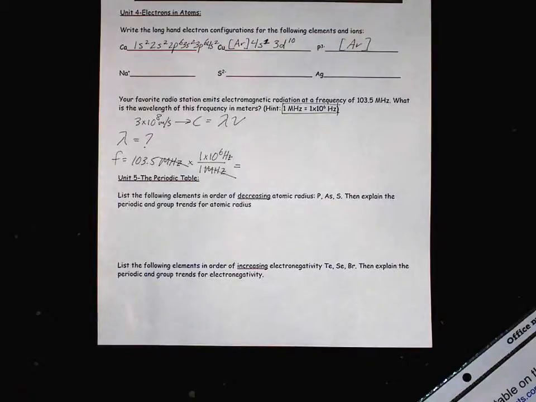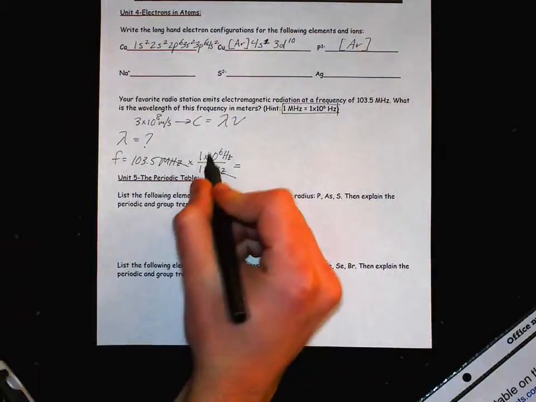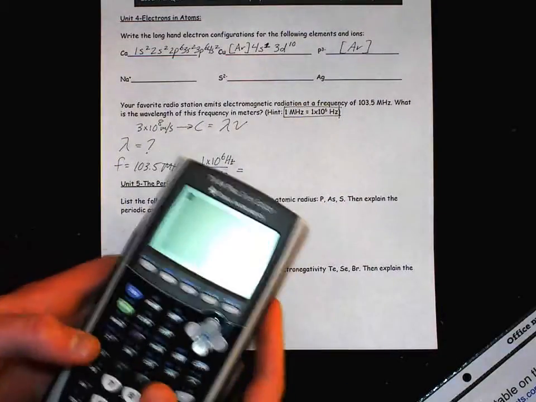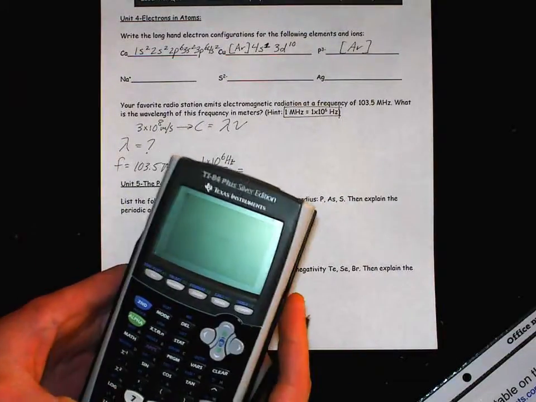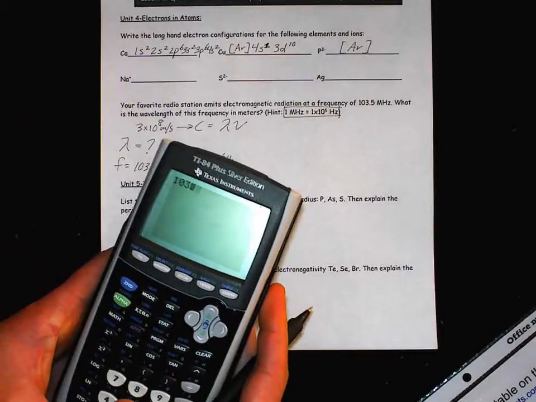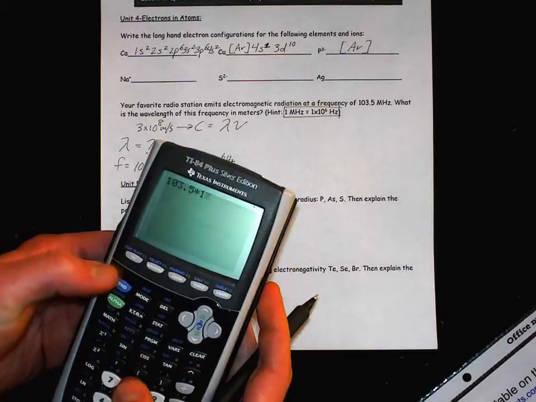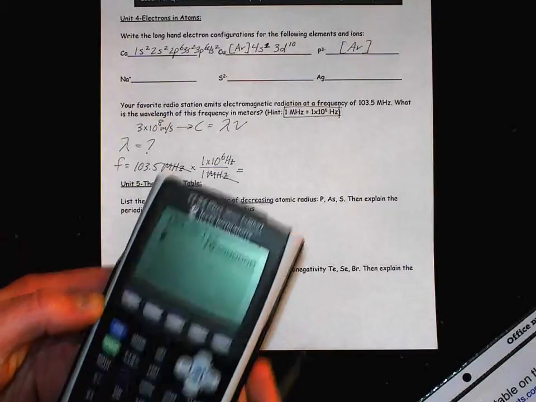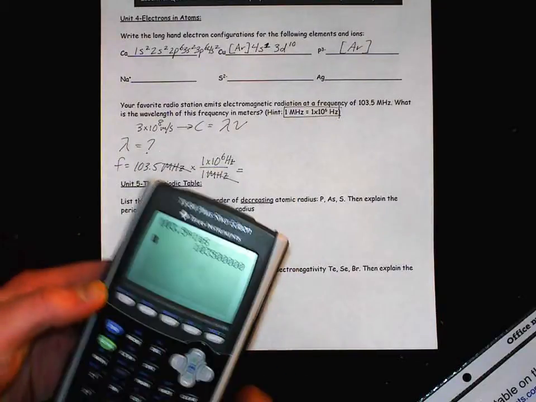Okay, so we'll plug into our calculator. You want to use the second E button for that exponent. So that would look something like this. You go 103.5 times 1e6. Okay, and then you get like a really big number.